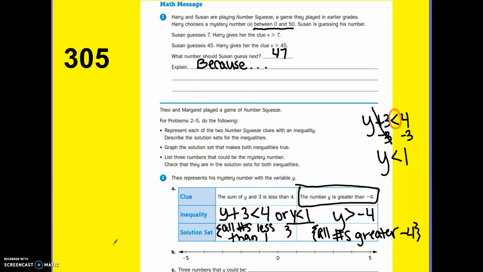So to graph it for B, I would go ahead and put a circle around 1, because I have my 0 here, so that would tell me that that's 1. And then I have all numbers less than 1, and all numbers greater than -4. So that would have to stop here.